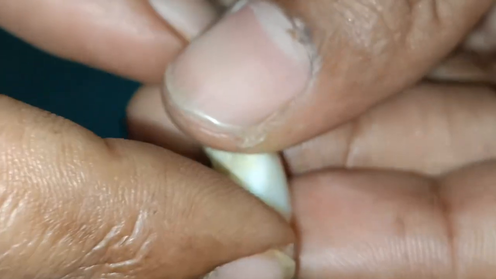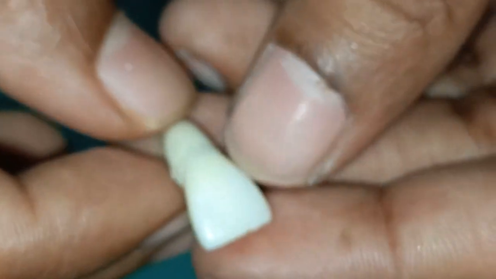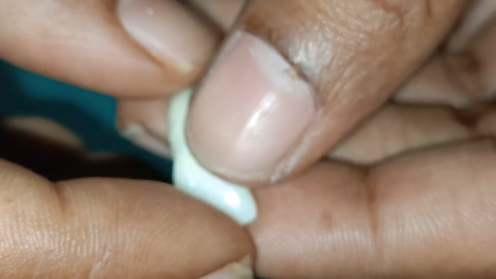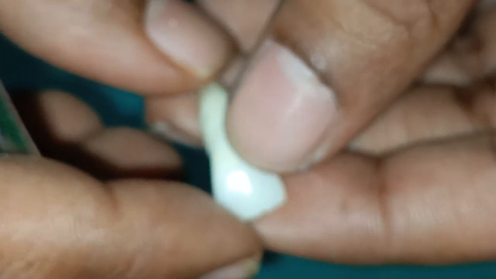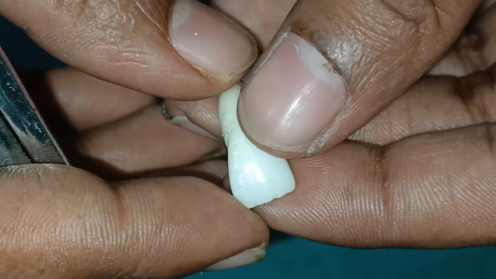When we talk about the histological aspects or the ground sectional view of the natural tooth, each detail will be explained. So with this, we conclude this video about the morphological aspects of the natural tooth, that is the permanent maxillary central incisor.